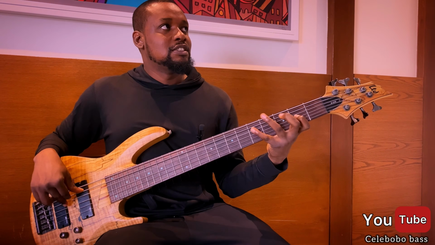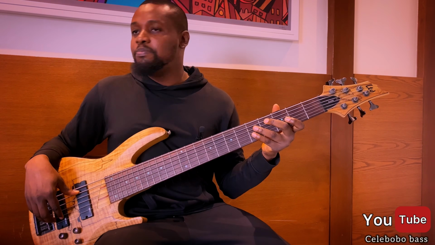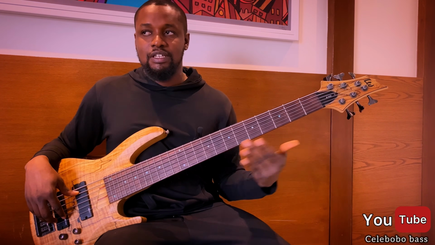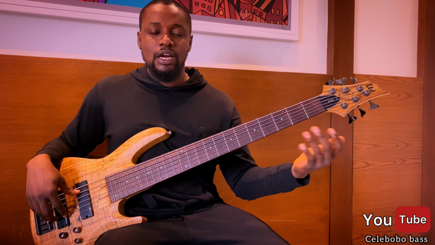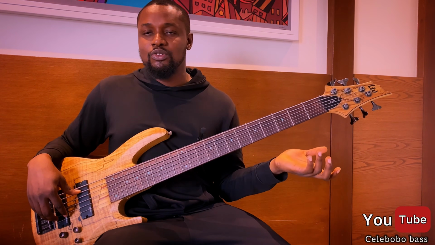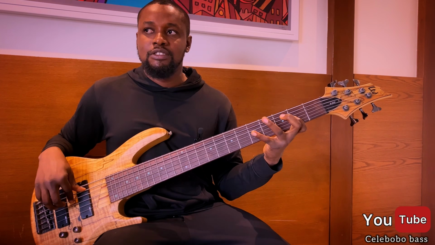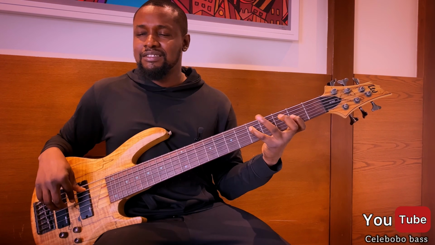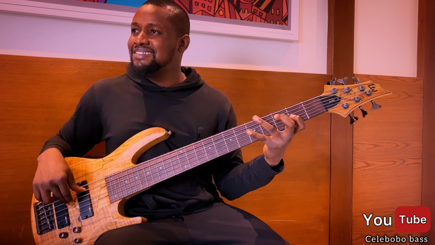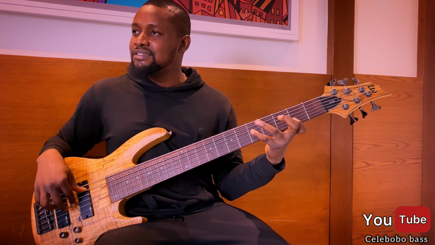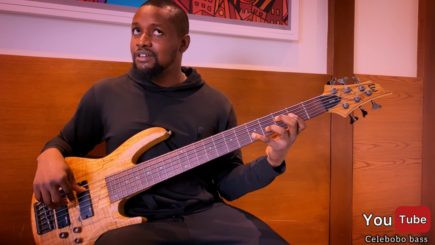Now, after learning how to play your scales ascending and descending, you can try out circles, like the circle of thirds, something like this.